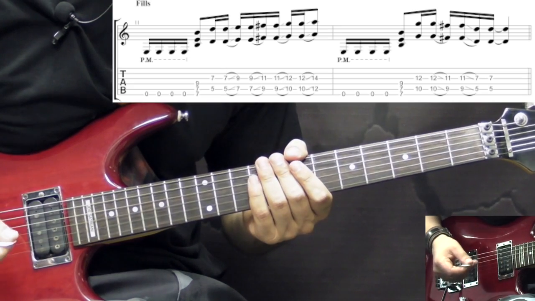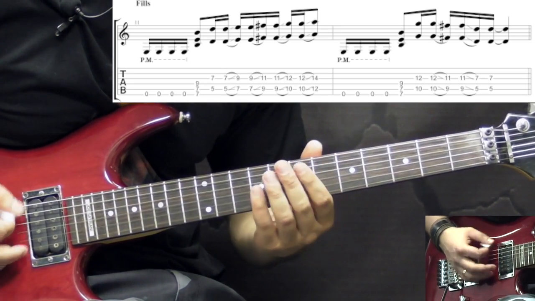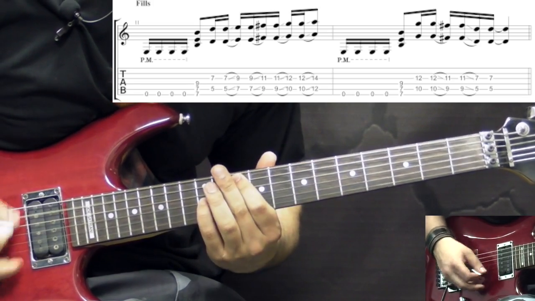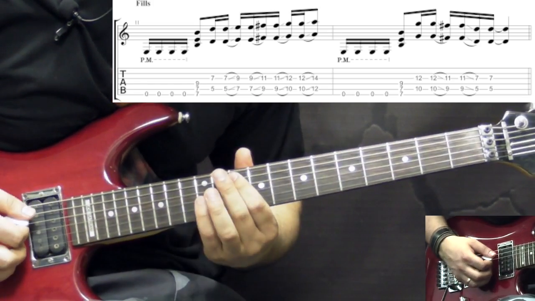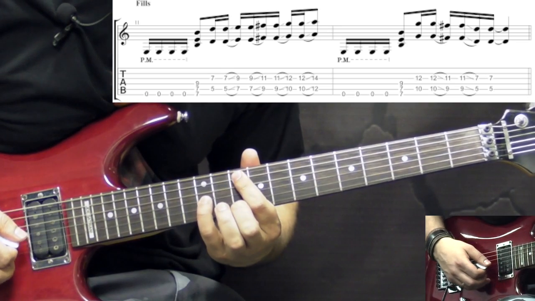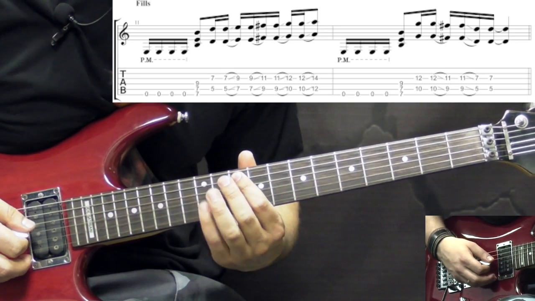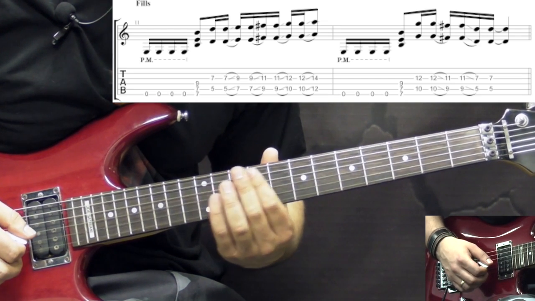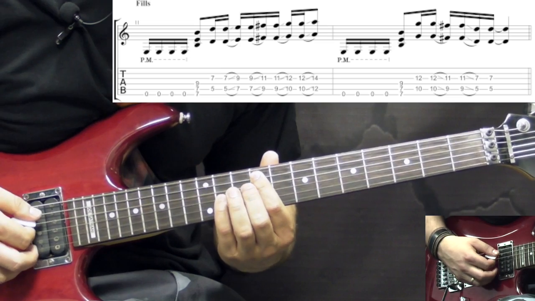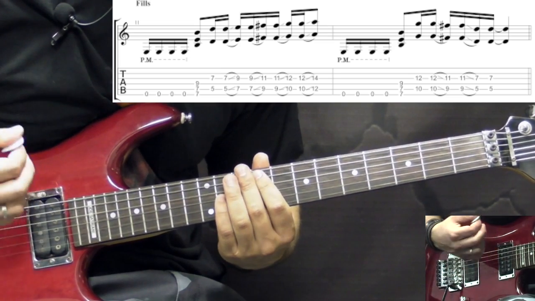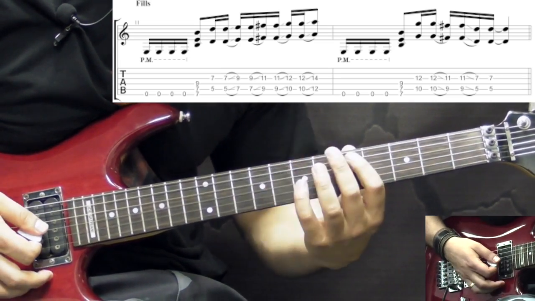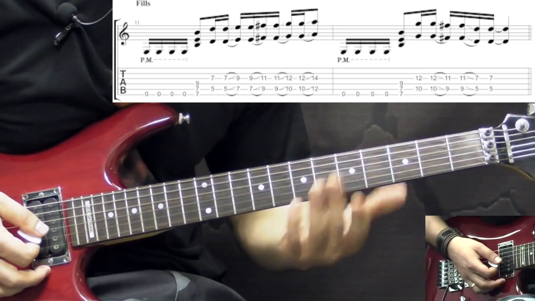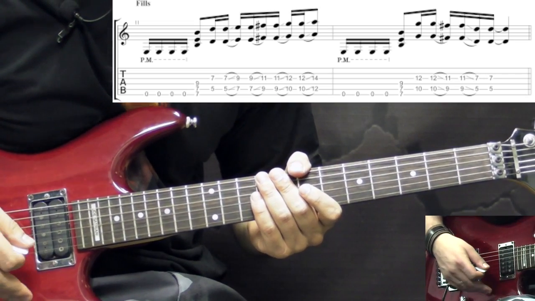Okay, so that's the first fill, and then the second fill is going to be, so here we kind of go downwards and we start from the G, so 10th fret on A, 12 on G, hit it 2 times, slide down 1 fret to F sharp, hit it one more time, and go down to the D octave. Okay, so that's the second fill.